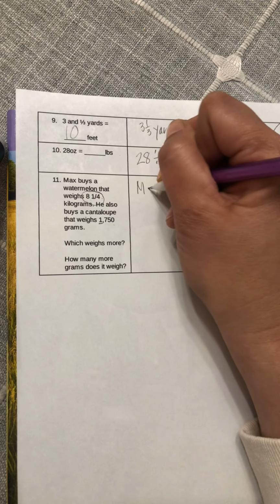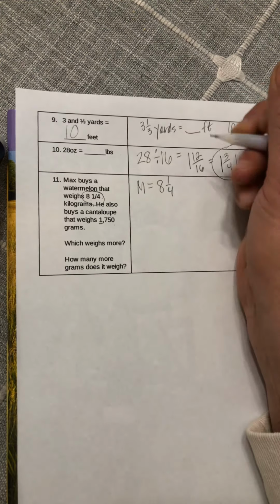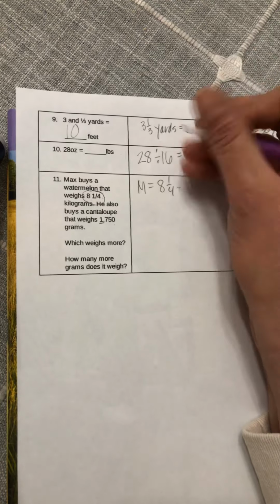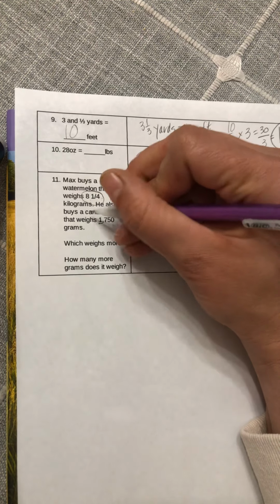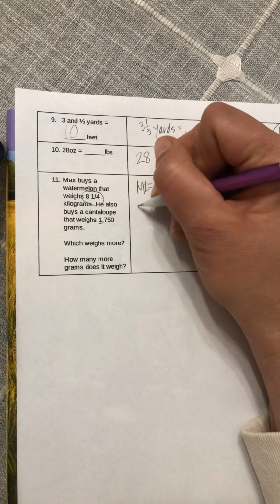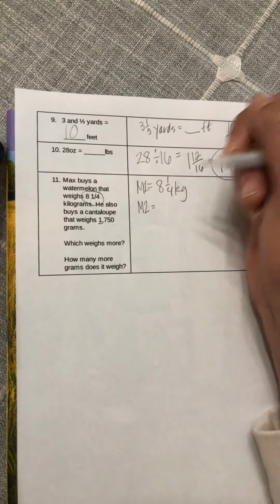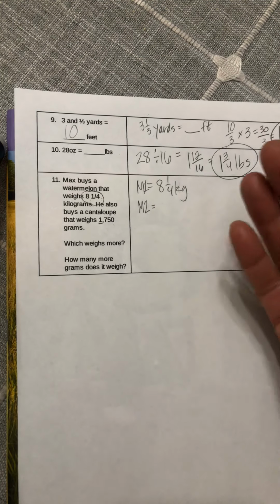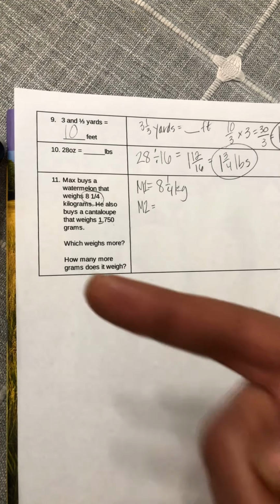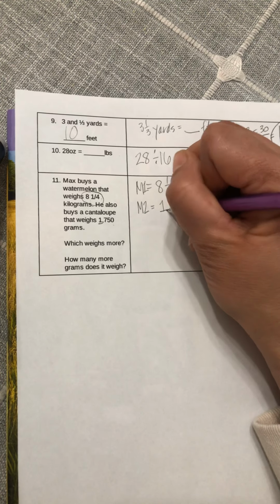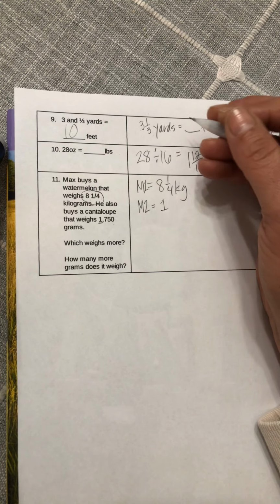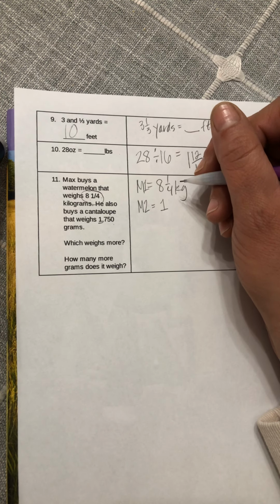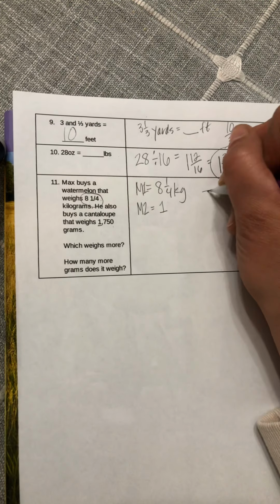So if Max's watermelon is 8 1/4 kilograms, and Max's second fruit is 1,750 grams, I'm going to put that into a group of 1,000. So there's one group of 1,000 in there, and then there's 750 over 1,000 left over, which is 75 over 100, or simplified, or here, I'll just do it.